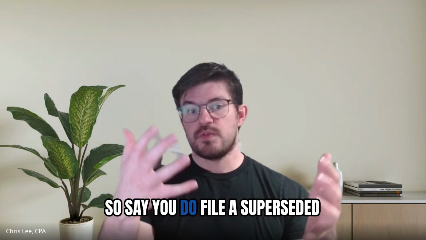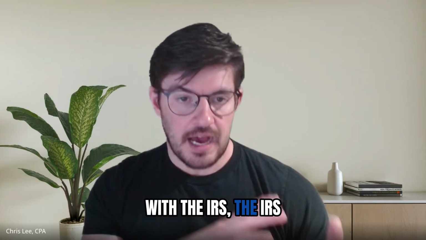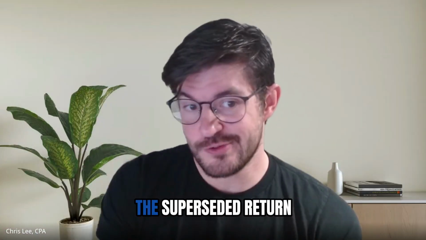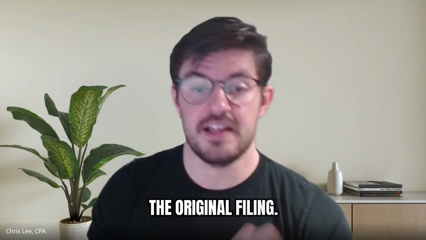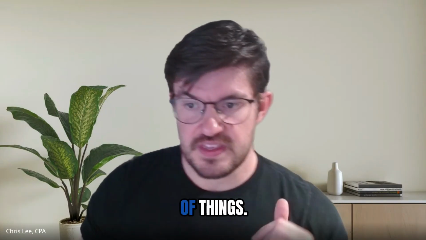So say you do file a superseded return to get some sort of correction on file with the IRS. They're not going to look back at the original return you filed. They'll look back at the superseded return, because the superseded return still gets treated as the original filing, and that is what they will use to assess penalties, interest, all those sorts of things.